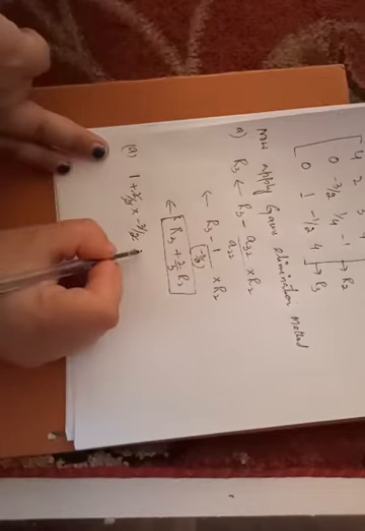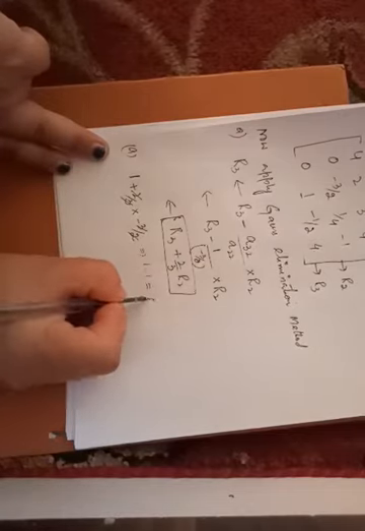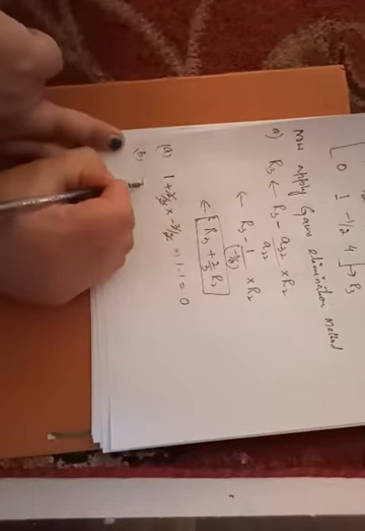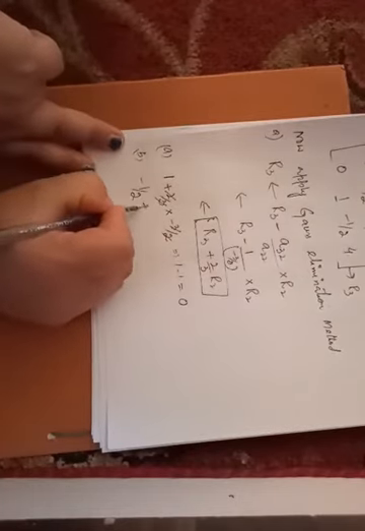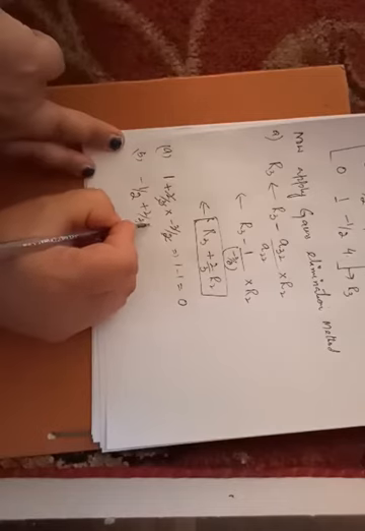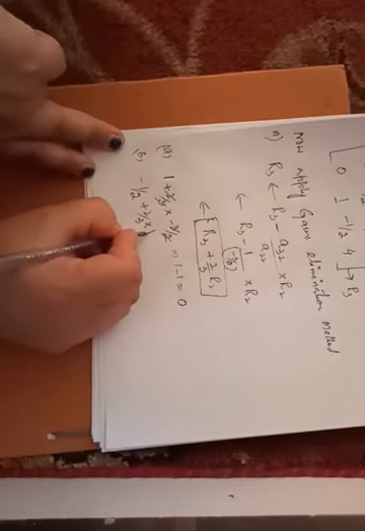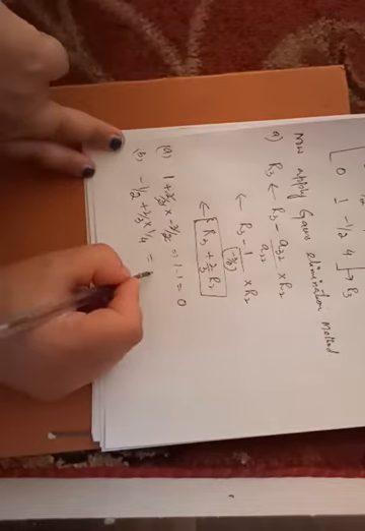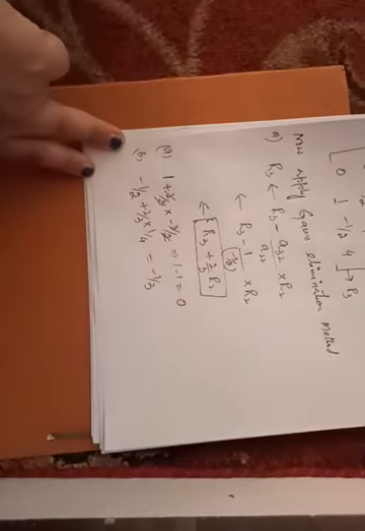This is 1 minus 1 which will be equal to 0. Second element minus 1 divided by 2 plus 2 divided by 3 times 1 divided by 4 which will be equal to minus 1 divided by 3.